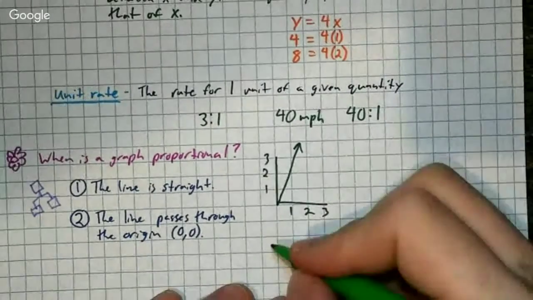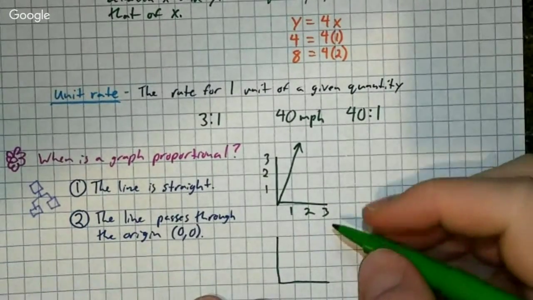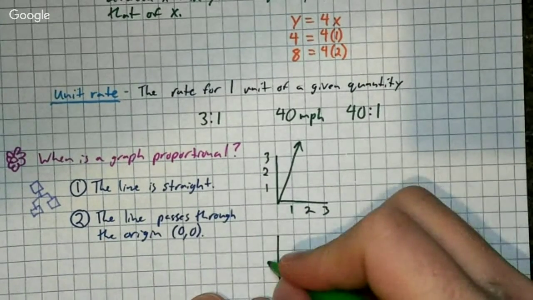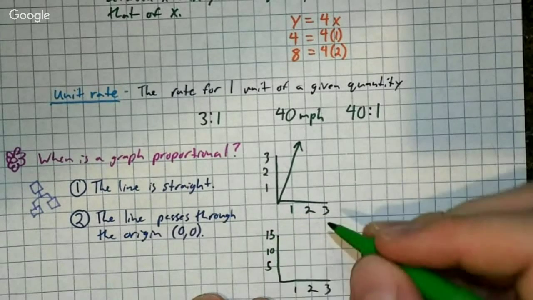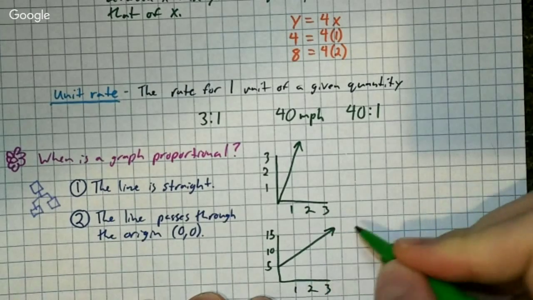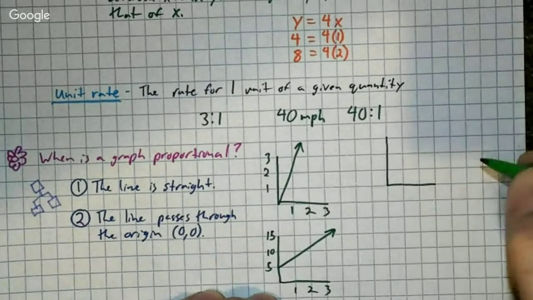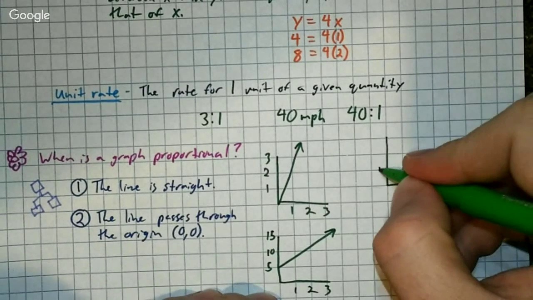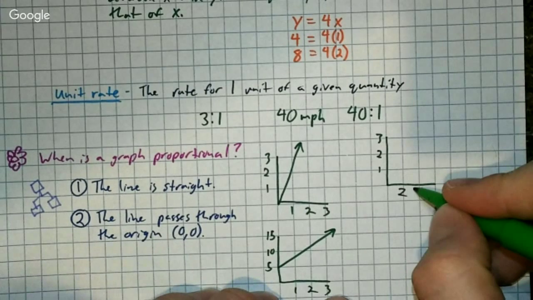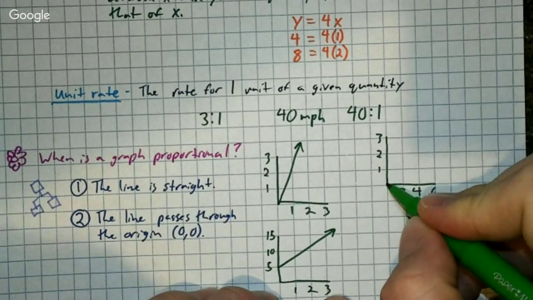Okay, the next one: this one will say 1, 2, 3 on the X and 5, 10, 15 on the Y. Okay, the next one: 1, 2, 3 on the Y, 2, 4, 6 on the X, and it's going to look like this.